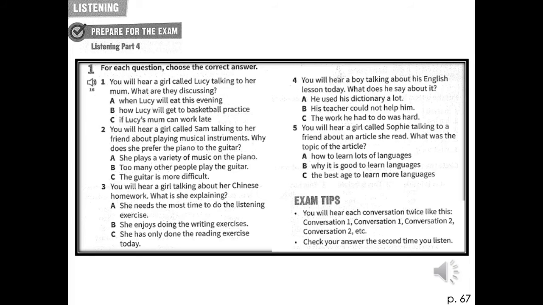3. You will hear a girl talking about her Chinese homework. What is she explaining? We've got 3 exercises for our Chinese homework. One's a listening exercise, one's writing, and one's reading. I only had an hour for homework this evening, and I did the easiest one first. That, for me, is reading. I love writing Chinese, but it takes a lot of time and effort. I'll have to do that tomorrow, and I'll do the listening exercise then as well.